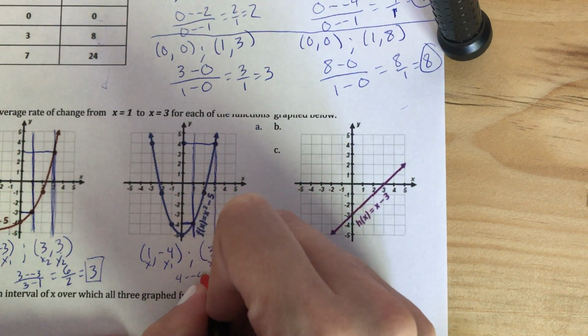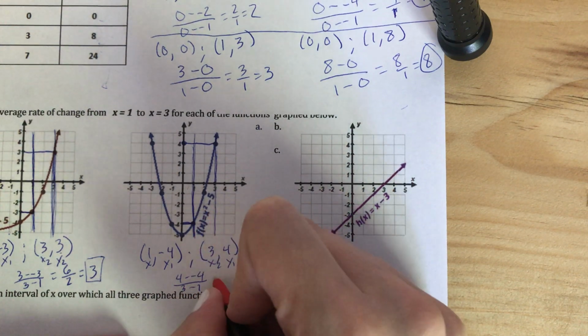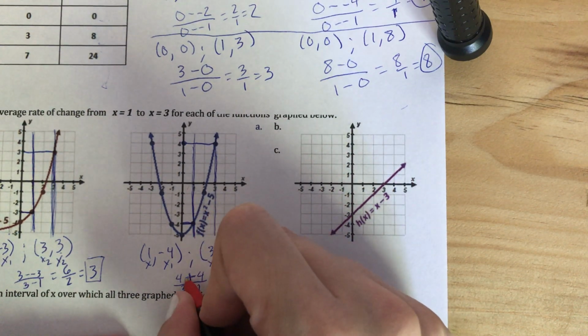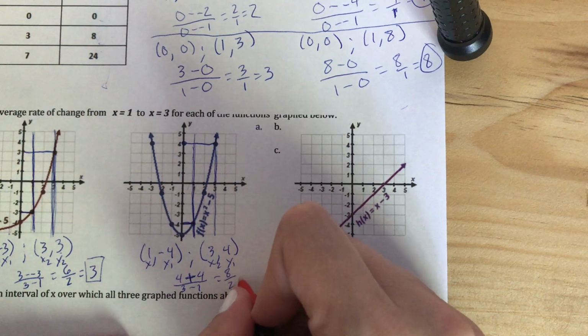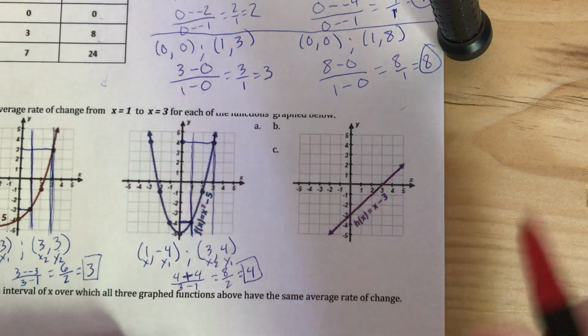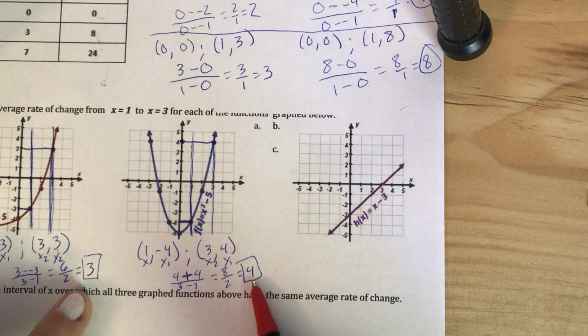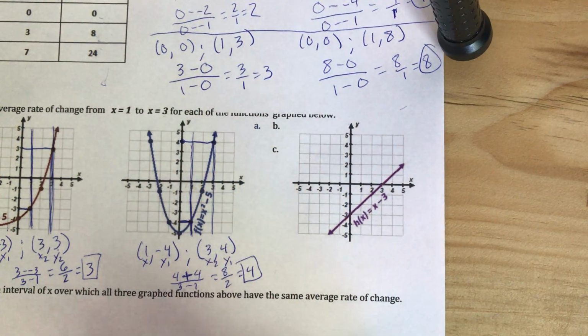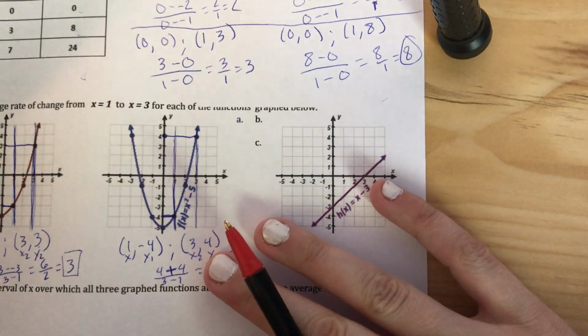And so then we'll label them. 4 minus -4 all over 3 minus 1. This becomes a plus. So 8 divided by 2 is equal to 4. So right now, the quadratic is winning, okay, as far as how steep it is. All right, but let's go to this last one for the linear function.